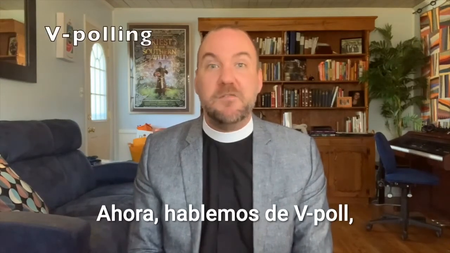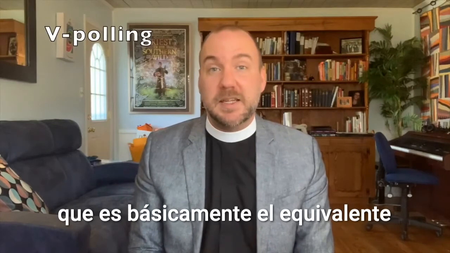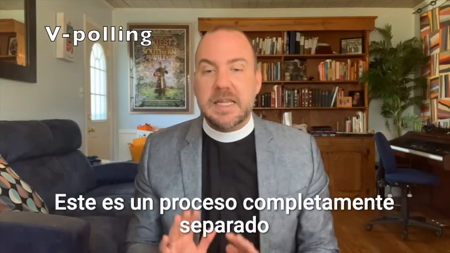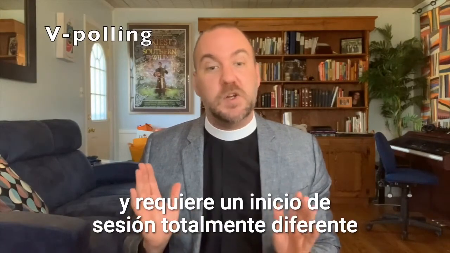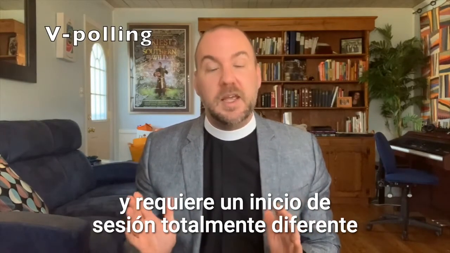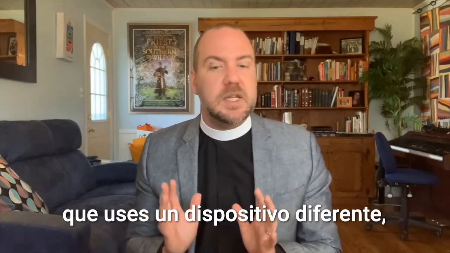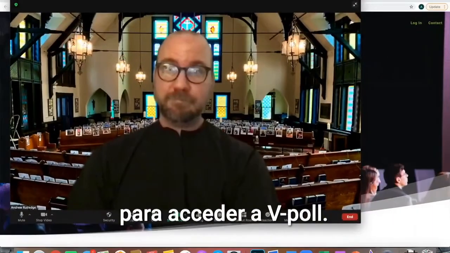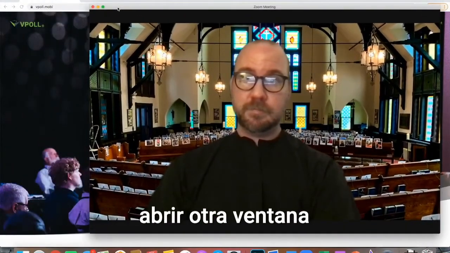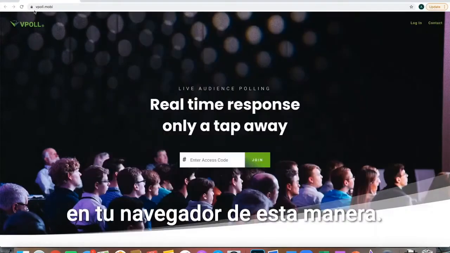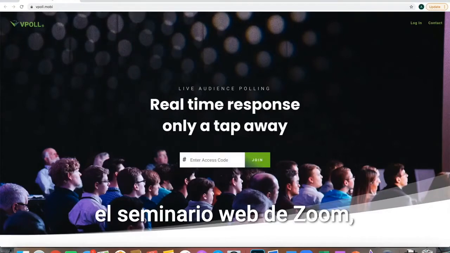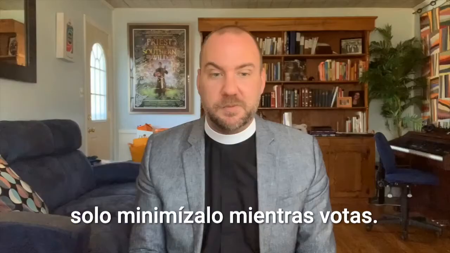Now, let's talk about V-polling, which is basically the equivalent of voting by ballot. This is a completely separate process and requires a totally different logon on a completely separate website. It will be easiest to use a different device like a phone or tablet to access V-poll. However, you can also open up another window in your browser like this. Make sure you don't close the Zoom webinar, just minimize it while you vote.